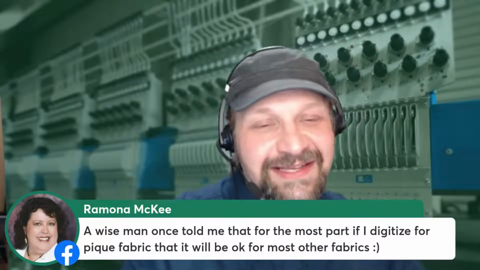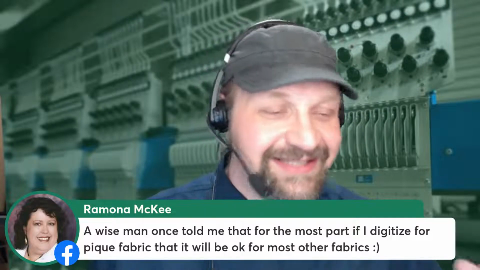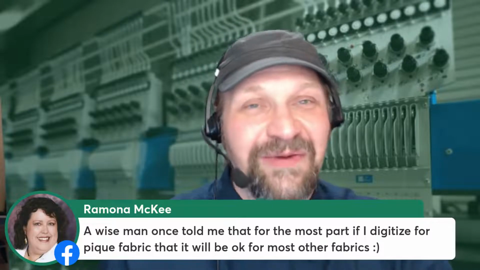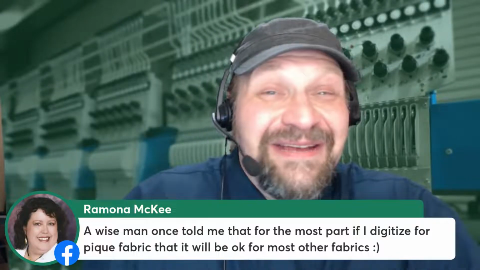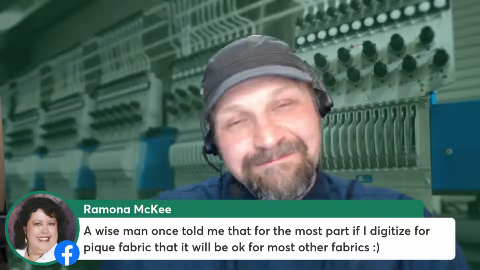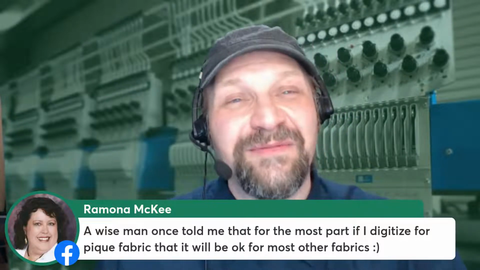And Ramona says, and this is absolutely how we used to learn to do stock designs, a wise man once told me, for the most part, if you digitize for piqué fabric, it will look okay for most other fabrics. That has been my experience. Is this 100% the truth? It depends on how far away your fabric is from piqué.